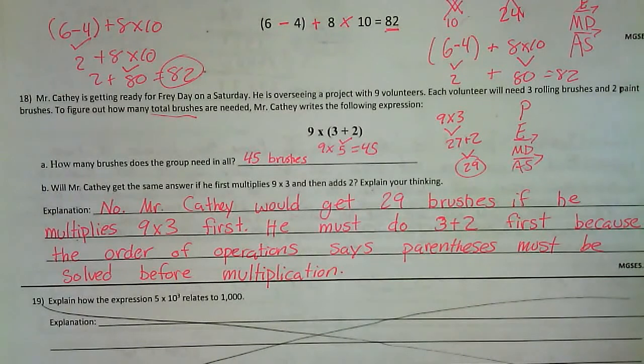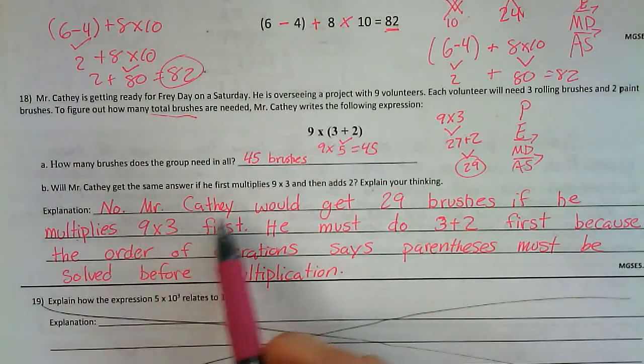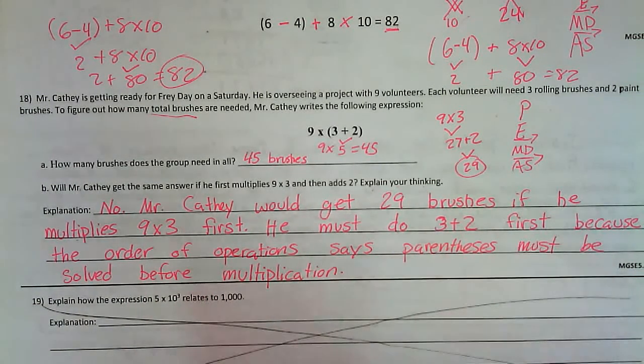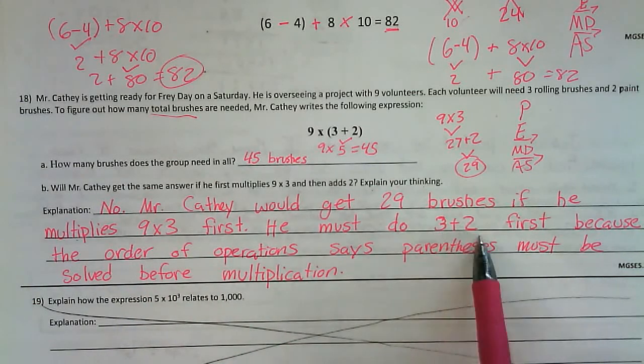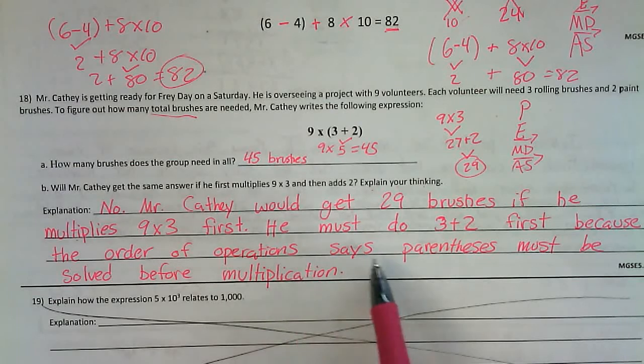I'm going to go back and reread it, make sure it makes sense. No, Mr. Cathy would get 29 brushes if he multiplies 9 times 3 first. He must do 3 plus 2 first because the order of operations says parentheses must be solved before multiplication. Man, I've got a lot of musts in there, but that's okay.